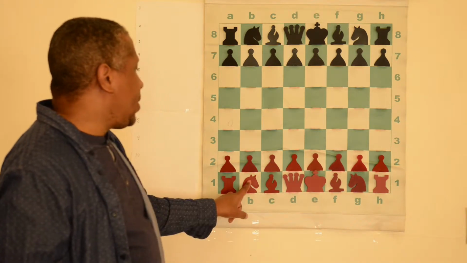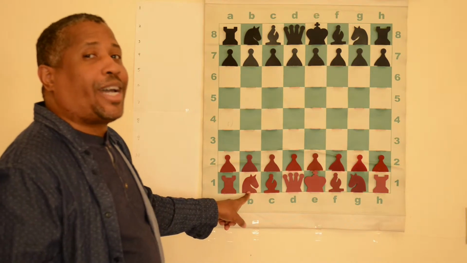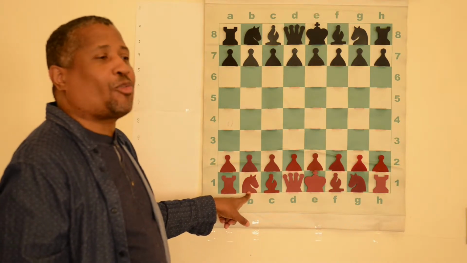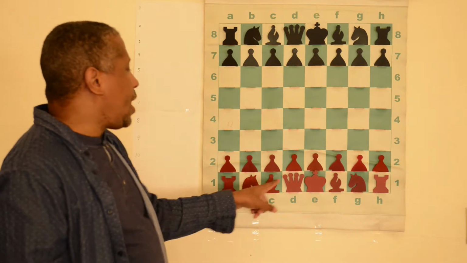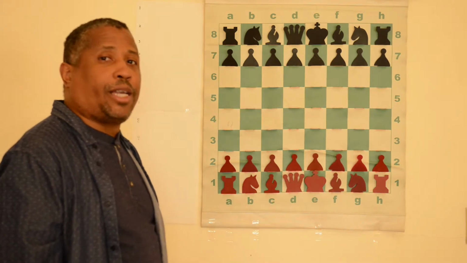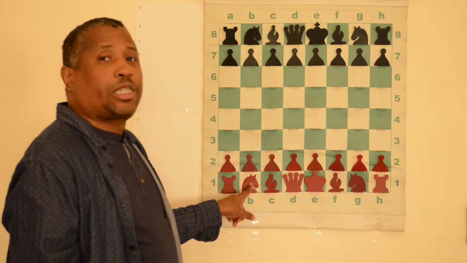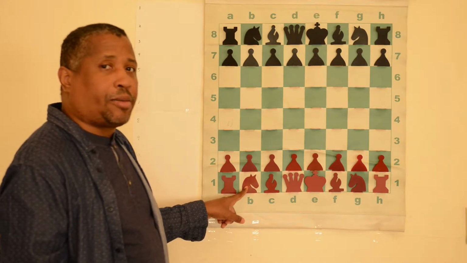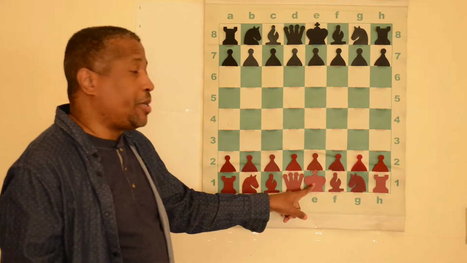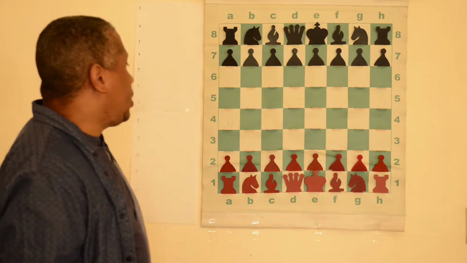And finally, we get to the code letter for the knight. Now, we all know knight is spelled K-N-I-G-H-T. But we're using the K for the king already. So instead, we use the second letter, which is the capital N, for the knight, because the K is being used for the king. Now, we're ready to begin.